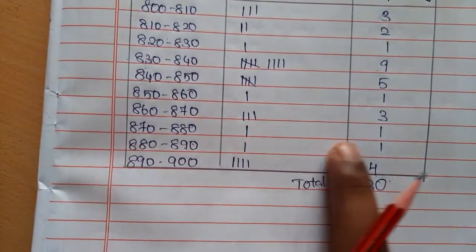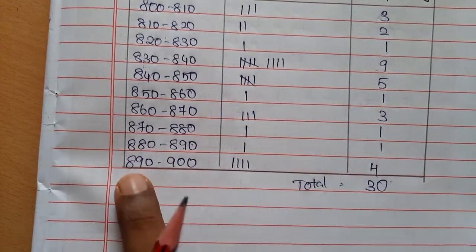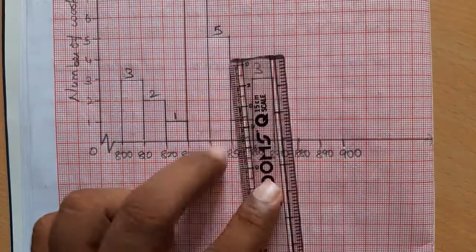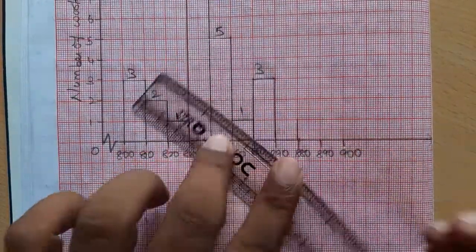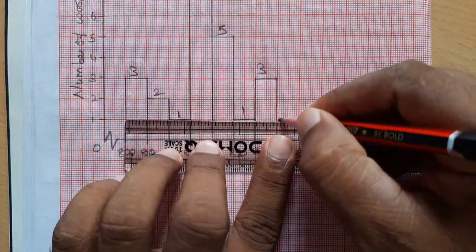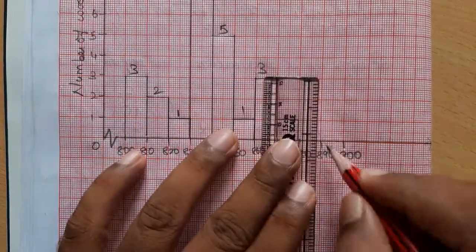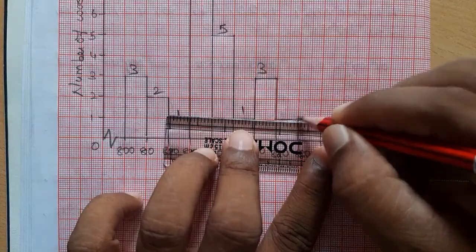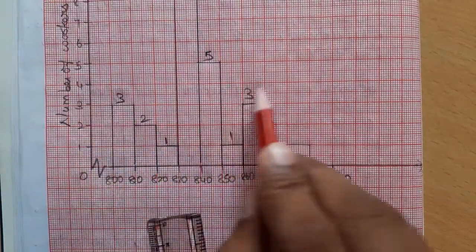Next 870 to 880 is a 1, and 880 to 890 is a 1, and the last one, 890 to 900, is a 4. These both are 1, right? This is the first line that is the 1, and this is also 1, and the last one is the 4. Up to this, right?